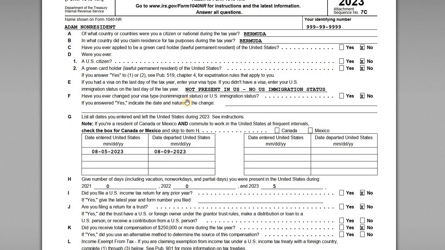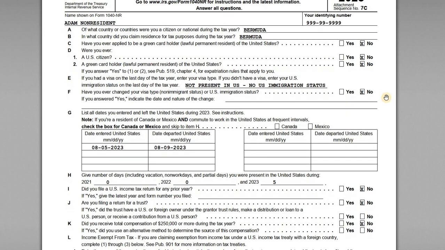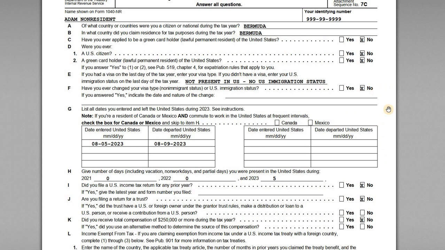Your immigration status, per the instructions, if you don't have any U.S. immigration status as of the last day of the year, you can enter this language, right? So not present in the U.S., no U.S. immigration status, that's fine. He's never changed the visa type.